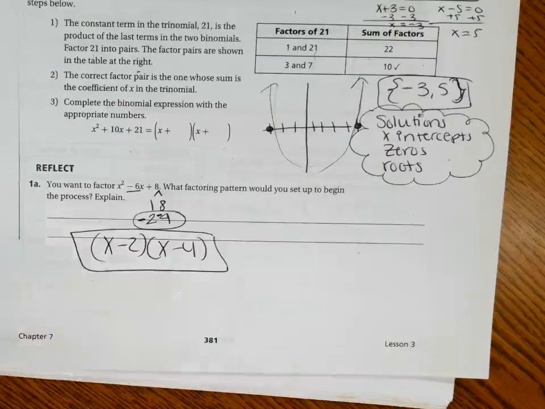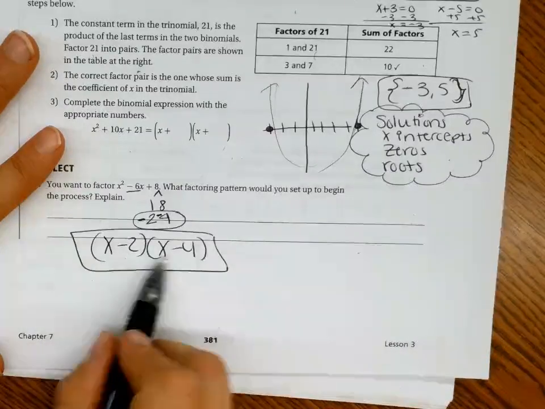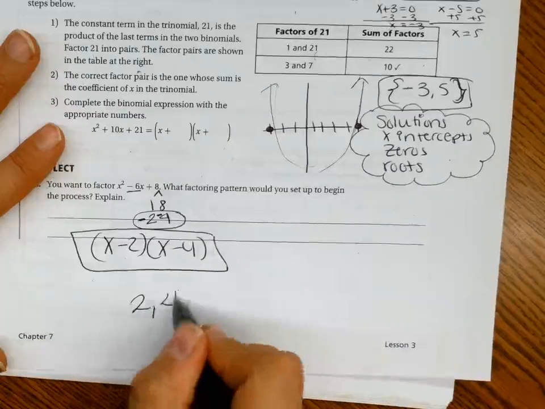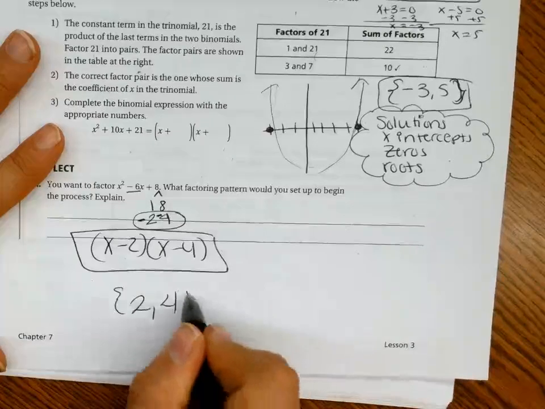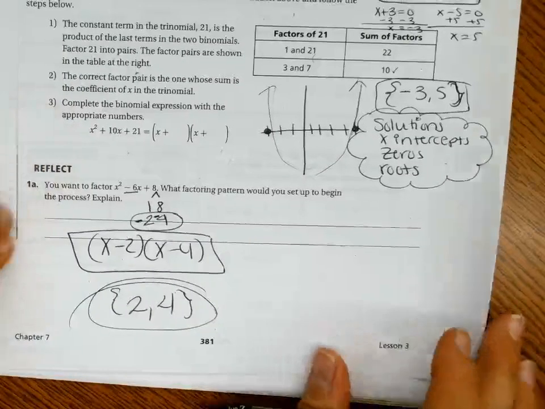If they asked us for the solutions, which we're not really into yet, you would do the zero product property, set these equal to 0 and solve, and you get solutions of 2 and 4, which means that it crosses the x-axis. Your x-intercepts are at 2 and 4.